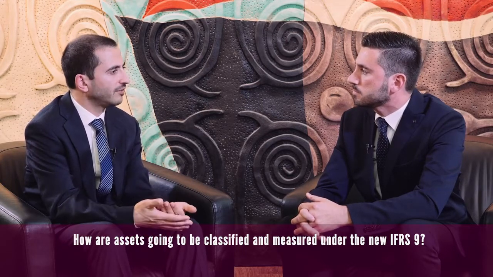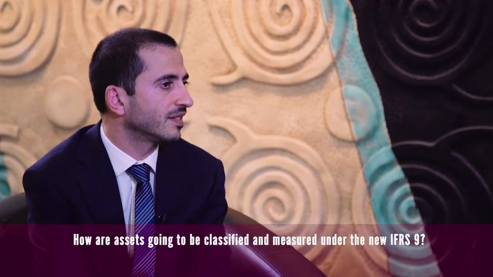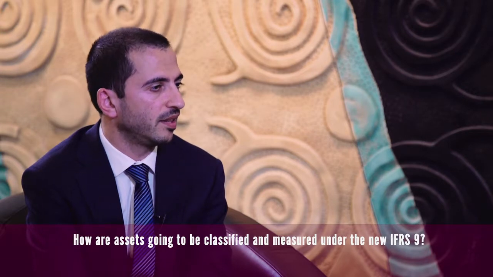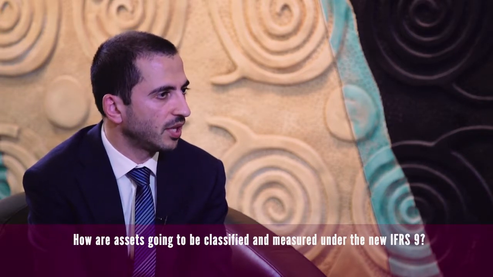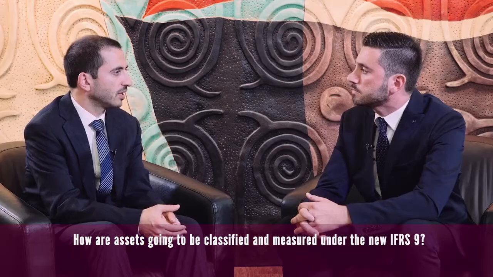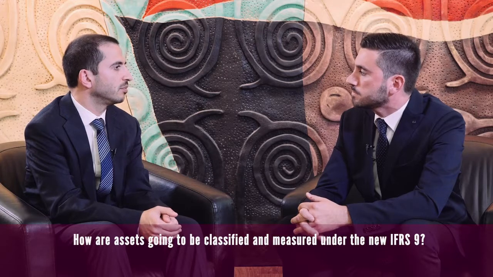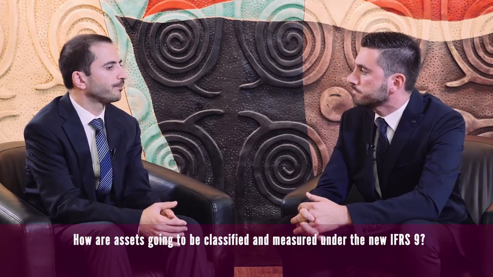How you apply fair value through profit or loss is best answered by looking at the existing models we have today. There isn't any difference from today's standards. In other words, the instrument would be measured at fair value at each reporting date, and any gains or losses would be recognized in the income statement.